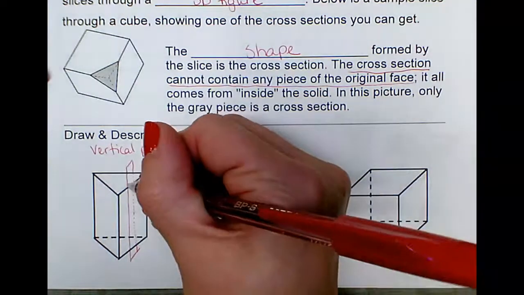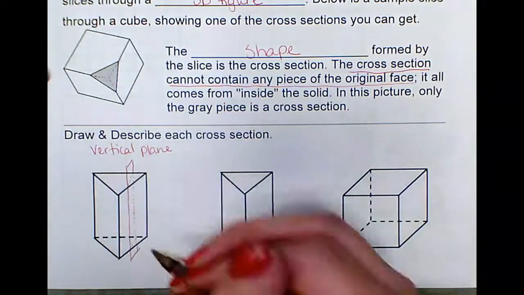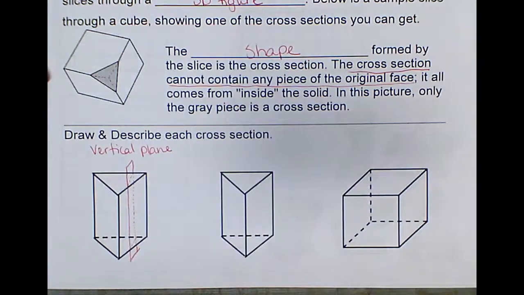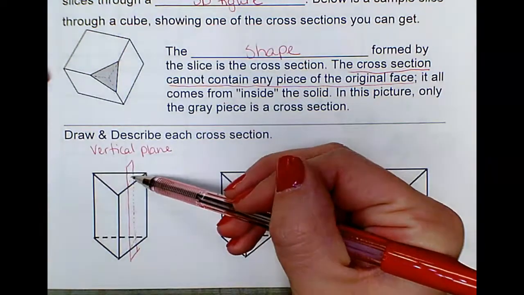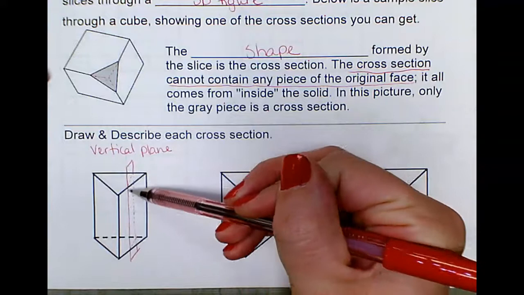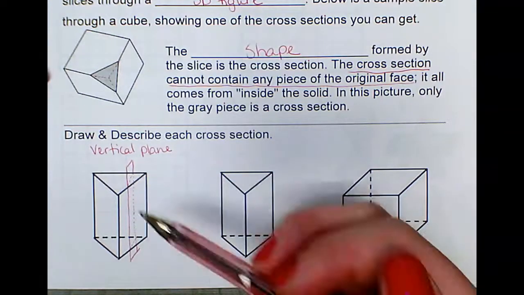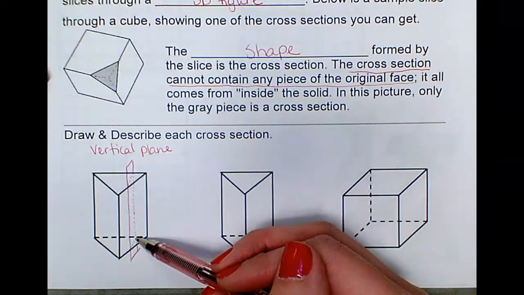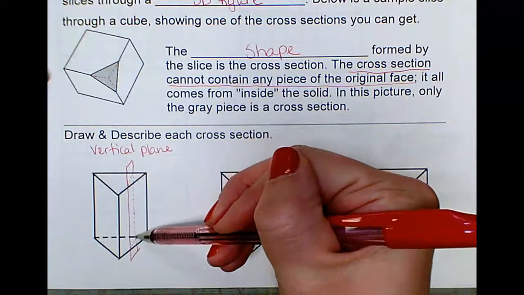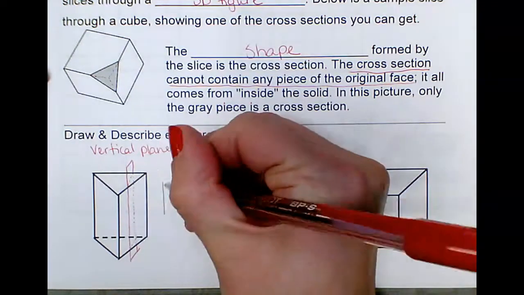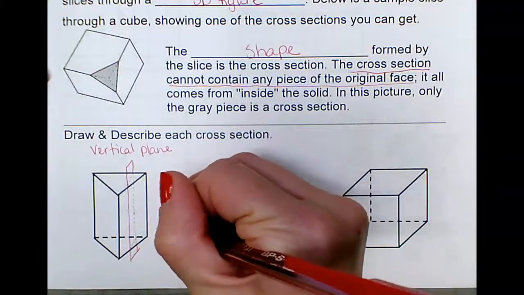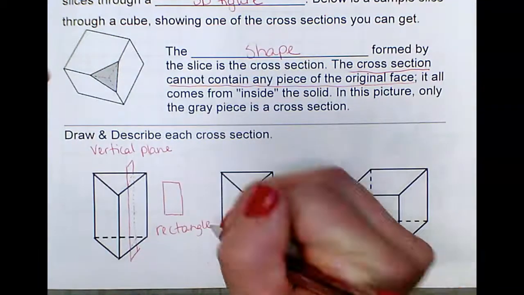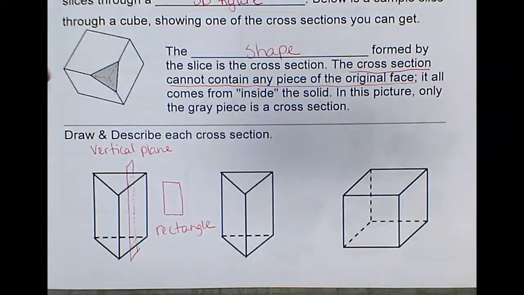And all of this part is taken out. So the part that's been taken out is this over here. Okay, so that chunk is gone, and the exposed part that remains is parallel on top and bottom, and then we've got parallel lines here, and so what it creates is a rectangle. So that's what happens when you have a vertical plane creating a cross section of that triangular prism.